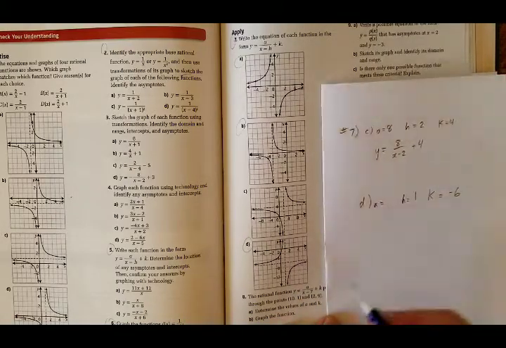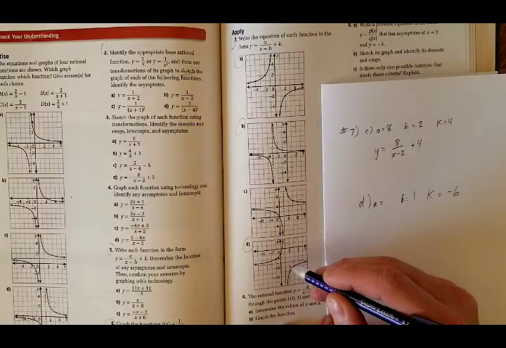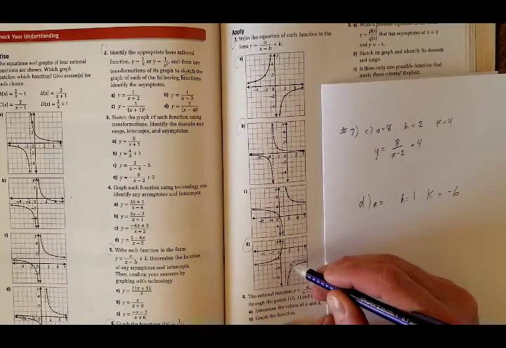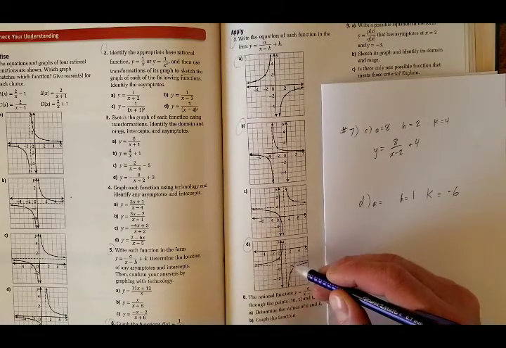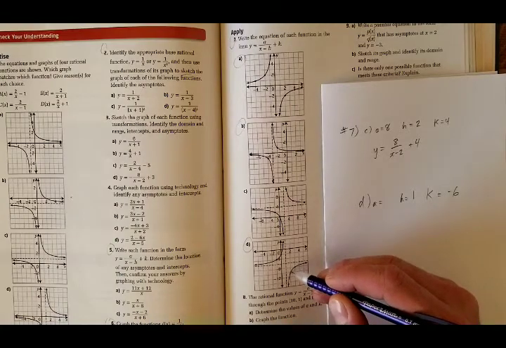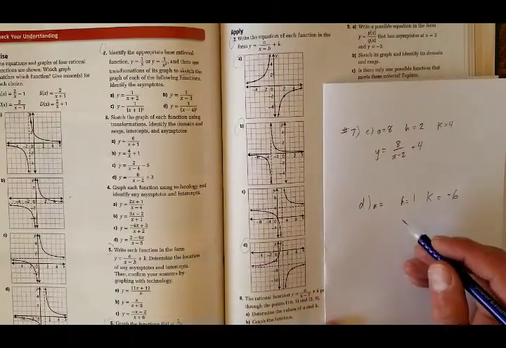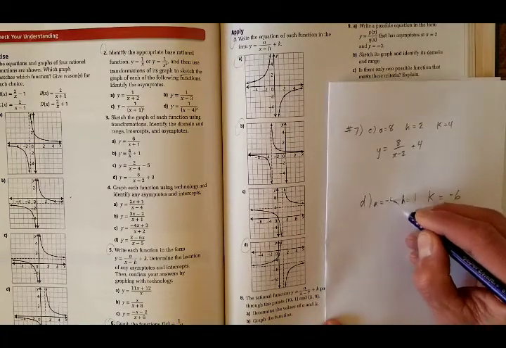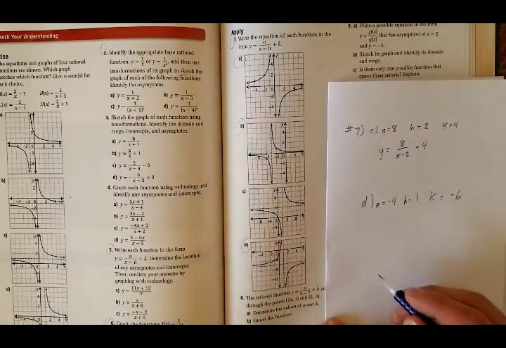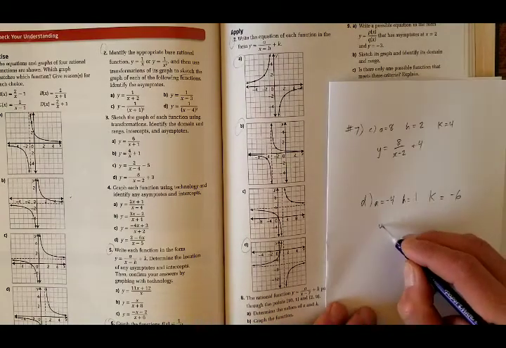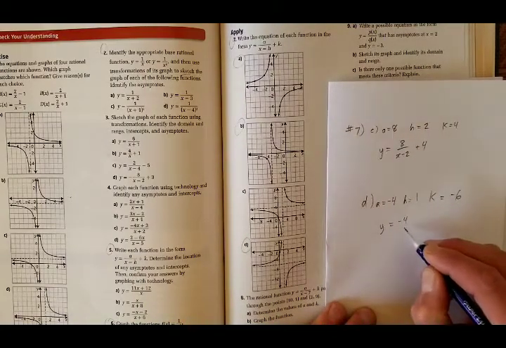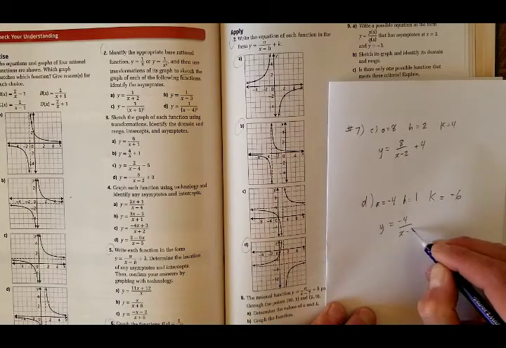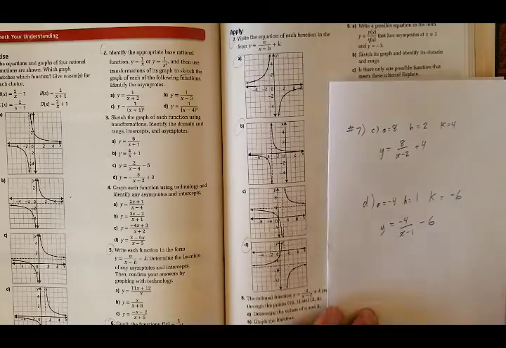And then my a value here, if I can imagine the point that was 1 unit away, but it would have been here in the middle of these dots because the y-axis is only at a half. To get to this point down here, I would have had to move 4 times bigger. And then also this thing's been rotated about the x-axis. So it's a -4 for my a value. So my equation should be y equals -4 over x minus 1 minus 6.